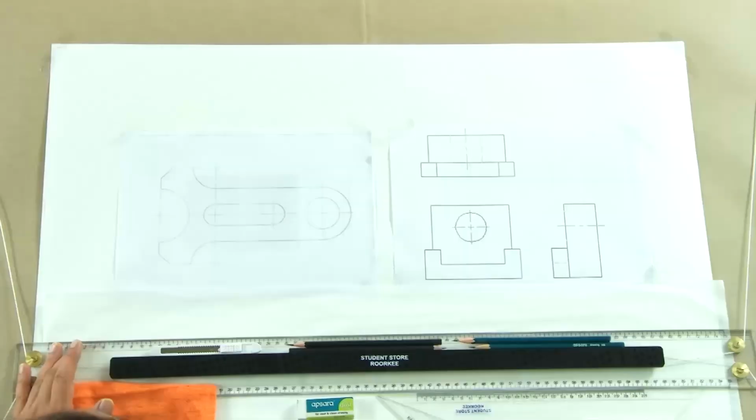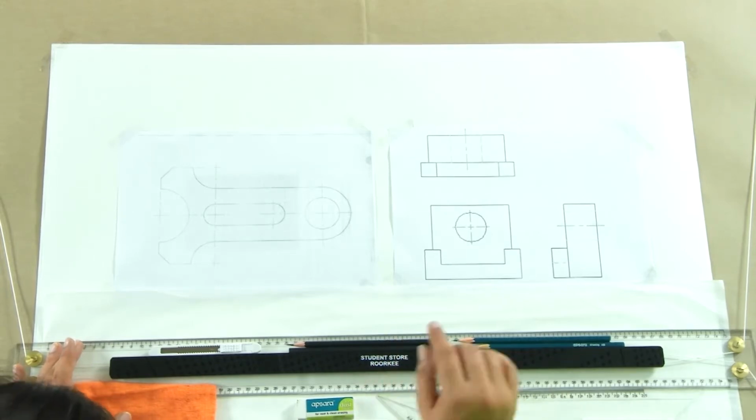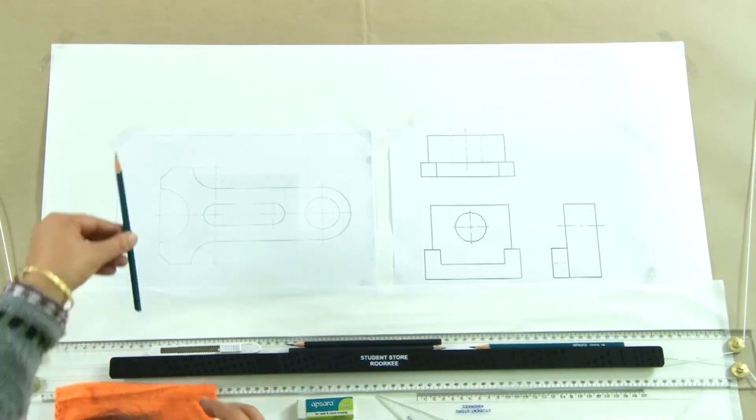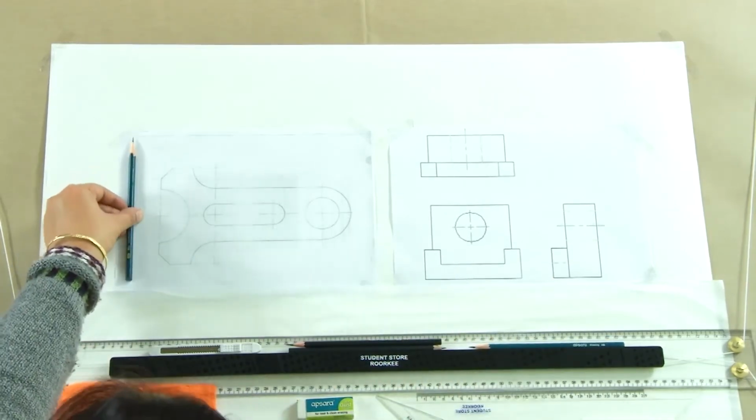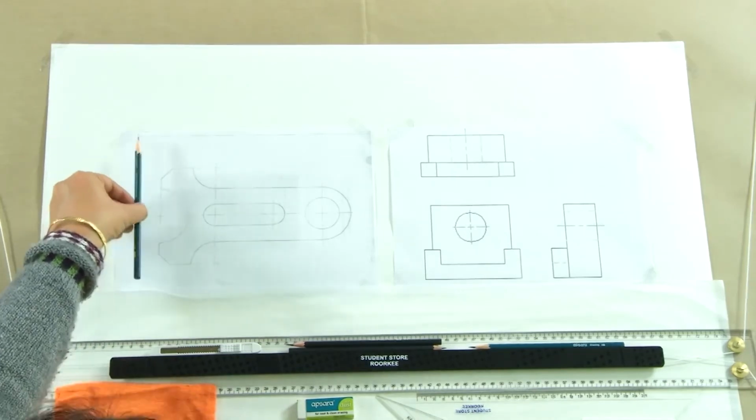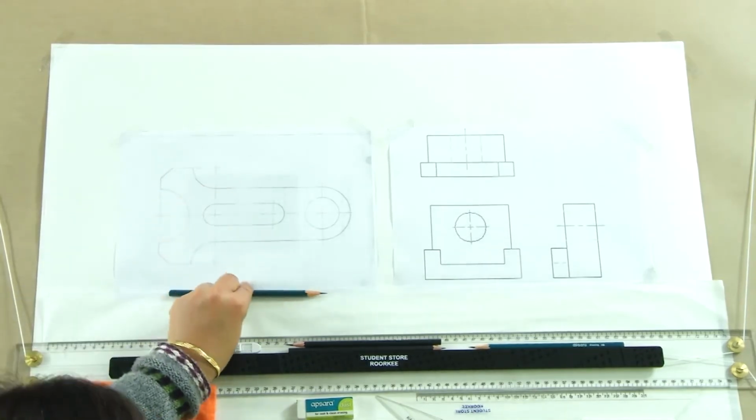Now the first rule for dimensioning is that when we read the drawing afterwards, we should be able to read it from the right bottom corner of the sheet. So the dimensions ideally should be either on the left hand side of the drawing, or at the bottom of the drawing.